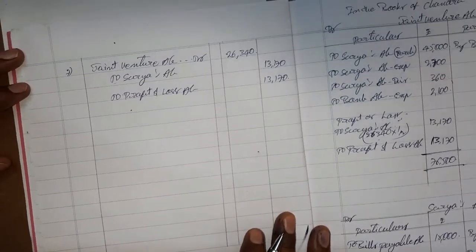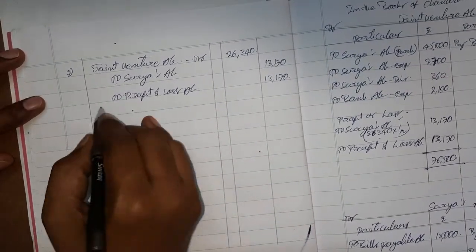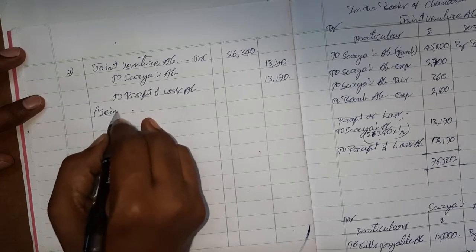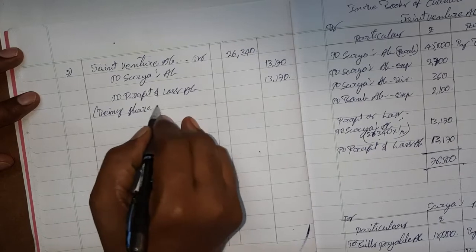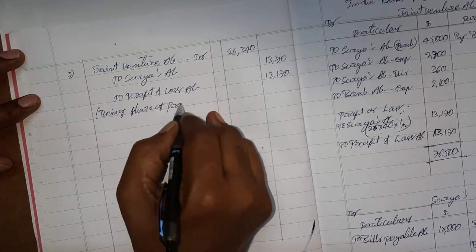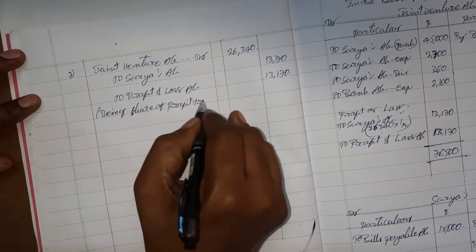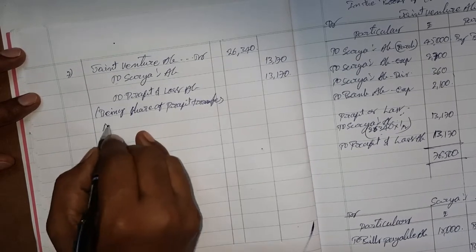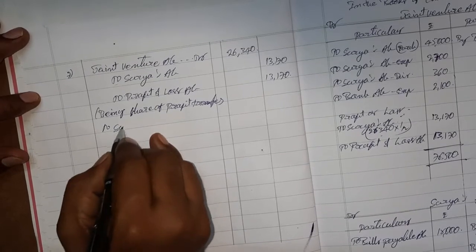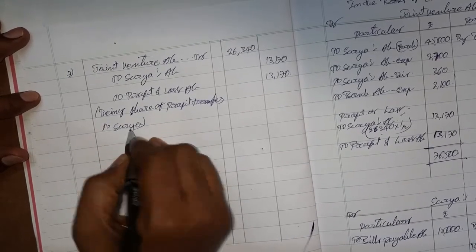Okay, so narration is share of profit transferred to Surya. Okay, that is only the narration.